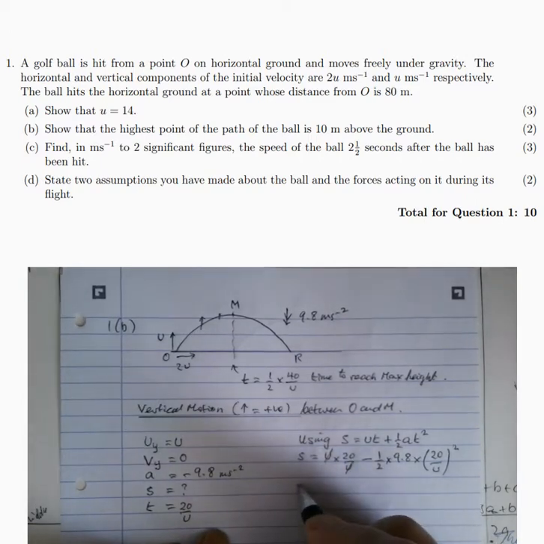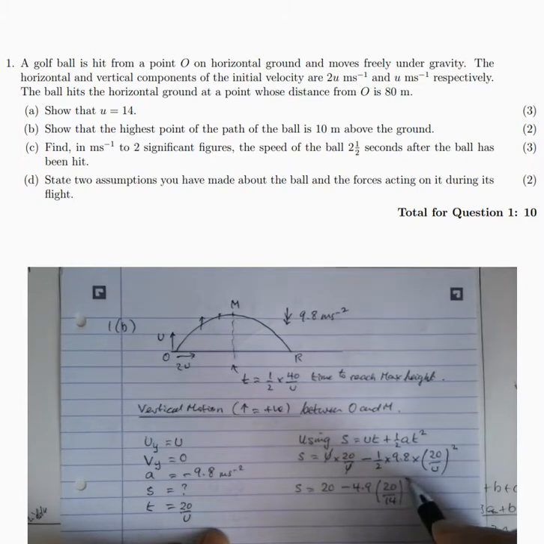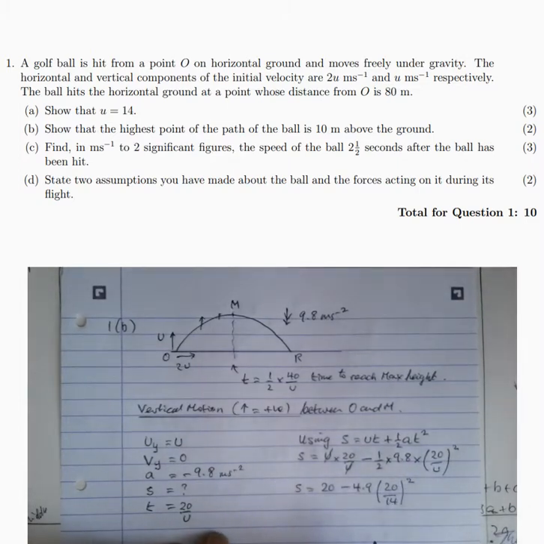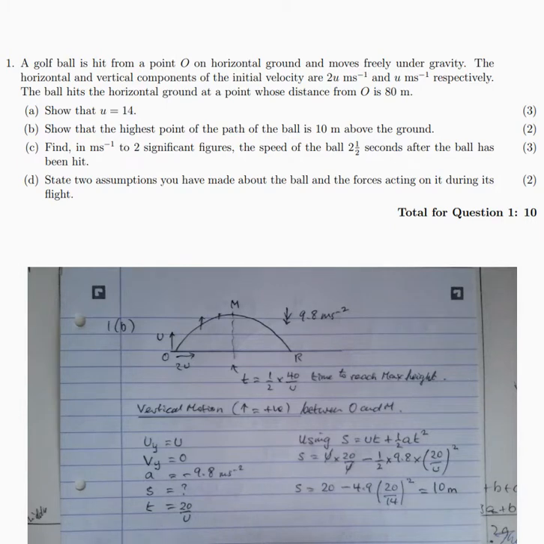So s is going to be 20 minus 4.9, because 9.8 divided by 2 is 4.9, times 20 over 14 squared. And when you work that out, I think you'll find that's equal to 10 meters. So there's our maximum height.